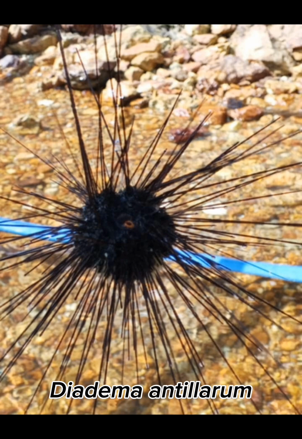For the third and last representative species of phylum Echinodermata, we have Diadema antillarum. Its most notable feature is its long, thin spines that can reach up to 30 centimeters in length. The spines are typically black or dark brown with white tips. Its test or shell is globular and typically dark purple to black in color. The test is relatively small in comparison to the long spines, giving it a unique appearance.